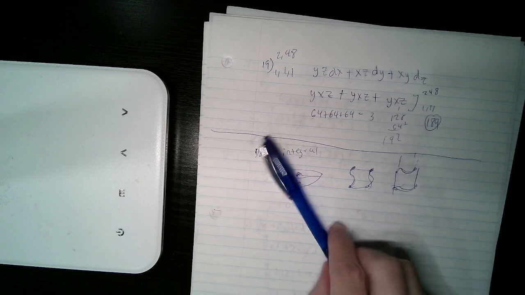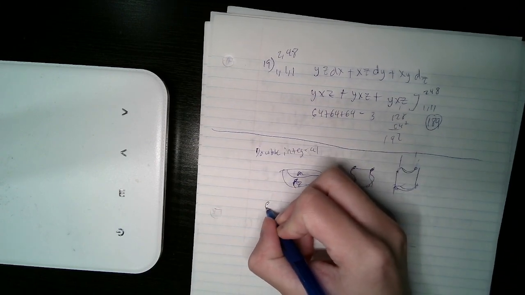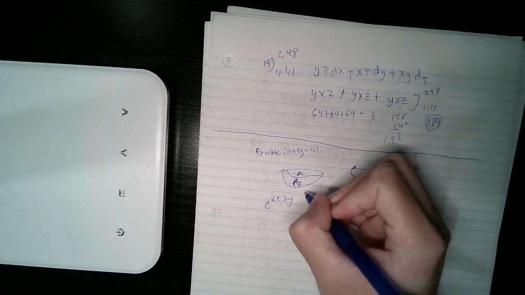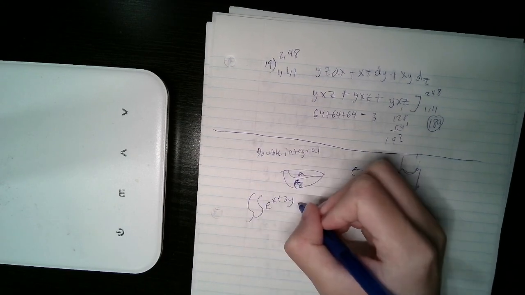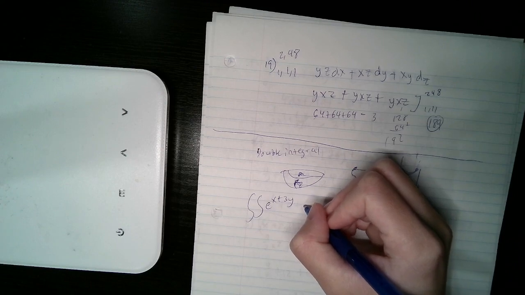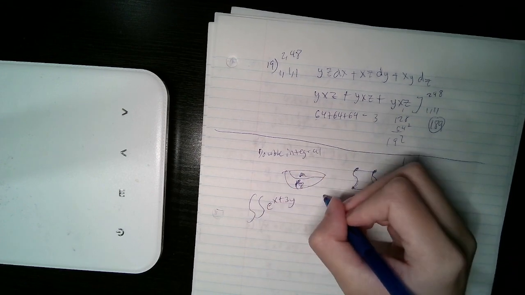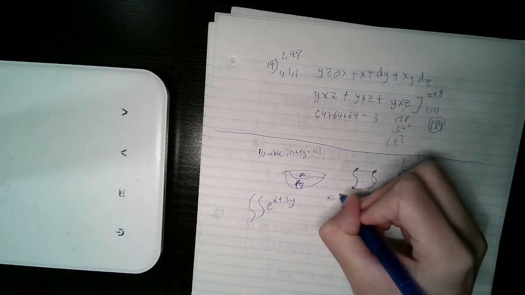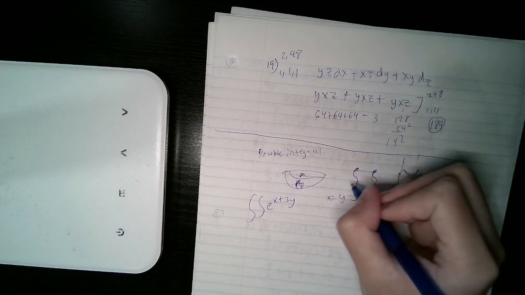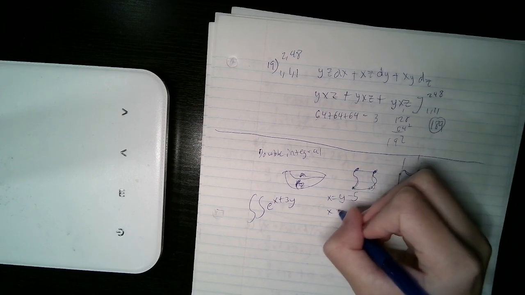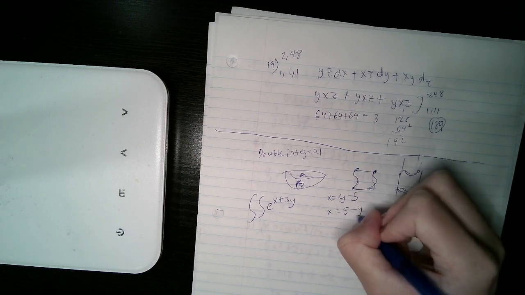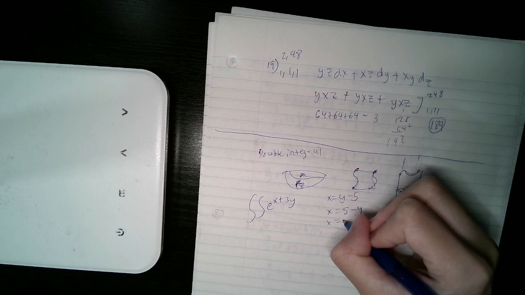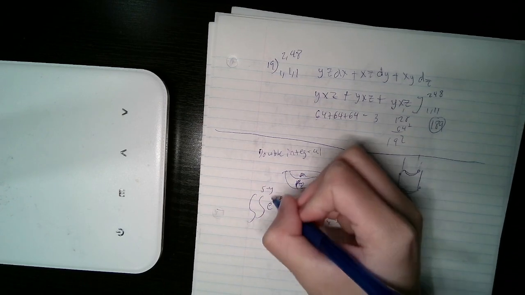Here, basically, I already did: evaluate the integral of xy over the region of two integrals, and since the function is of x, you're supposed to do the function first, so x equals y minus 5, then x equals 5 minus y.